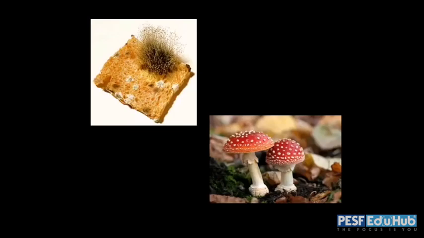See the picture here. First picture is a bread mold, having bread, a rotten bread on which different fungus is grown. A second picture is that of a mushroom. See here, the mushroom or bread mold, all of them derive their nutrients by decomposing plants and animals. So such a type of nutrition is called saprophytic nutrition.